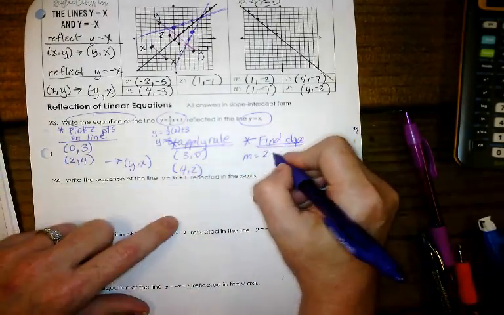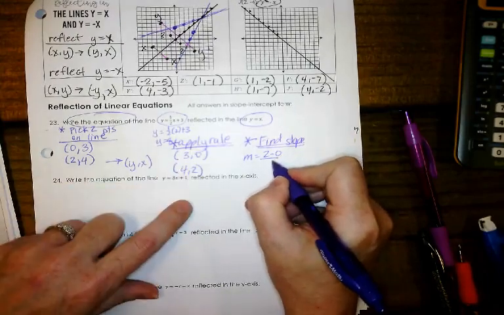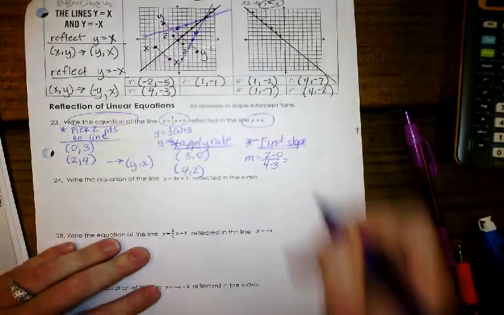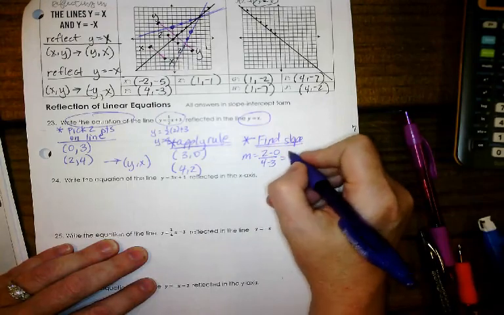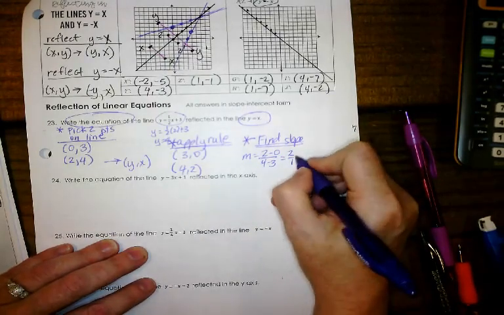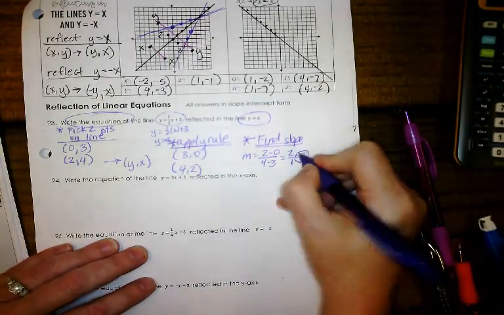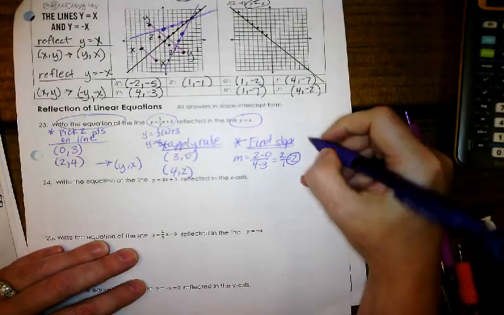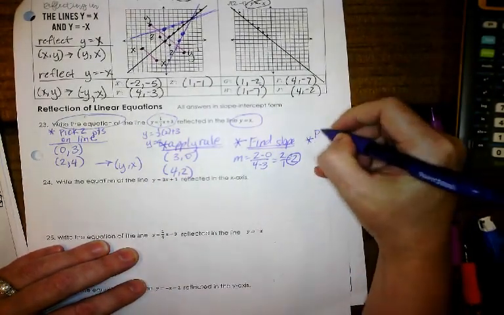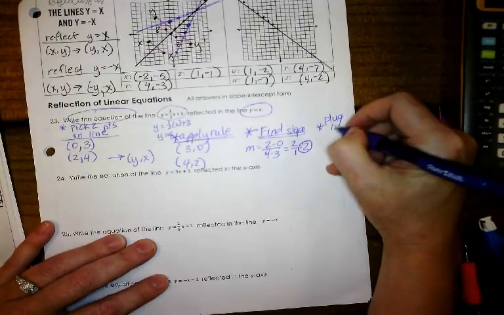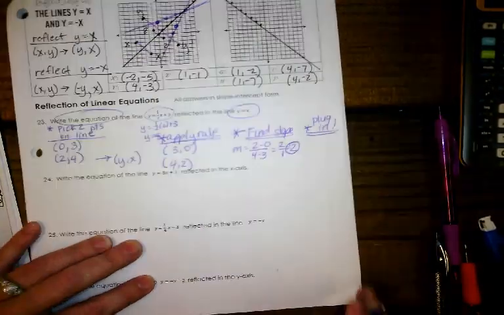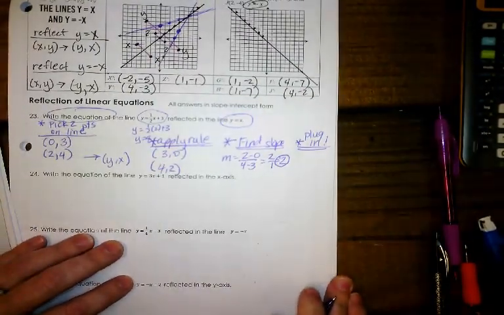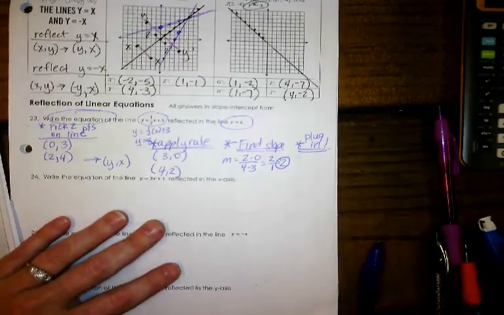And then my last step is to plug it in to the equation. Do you remember your point slope form of an equation? y minus y1 equals m times x minus x1. Do you remember that? Let's plug in. So I'm going to do y minus, what's one of my y's?